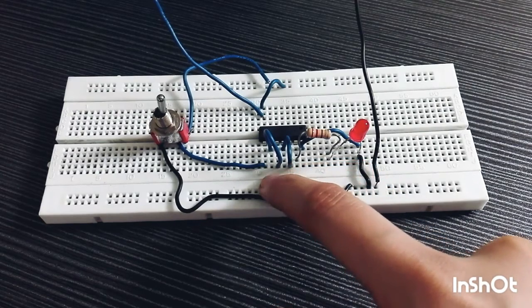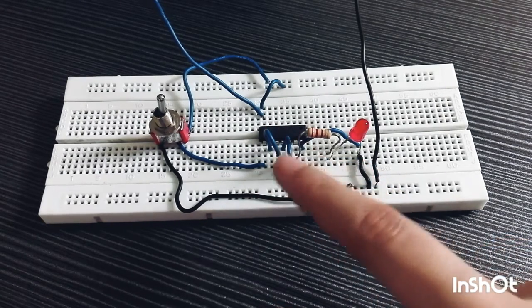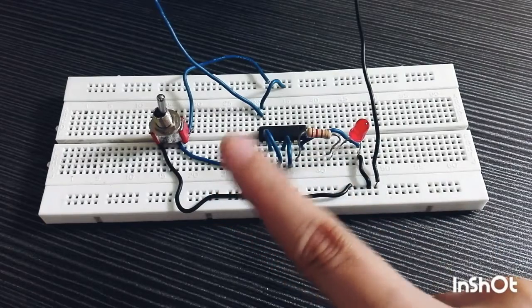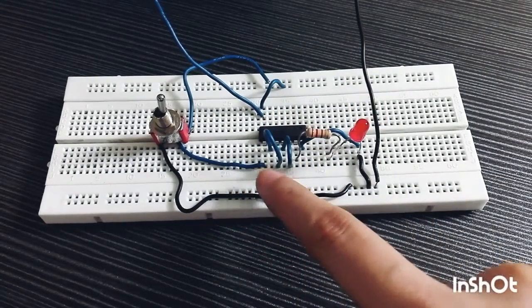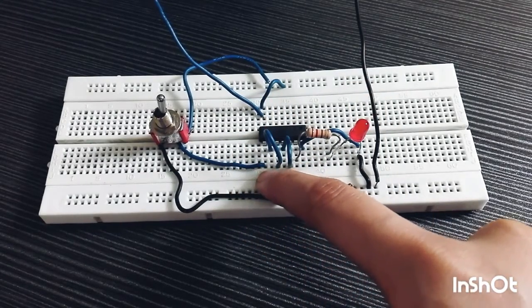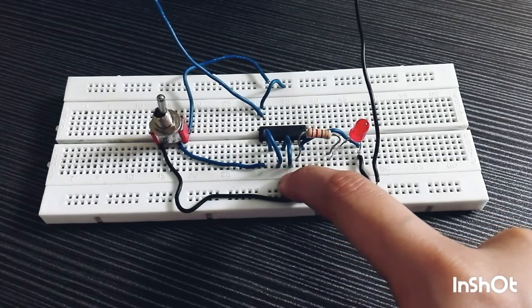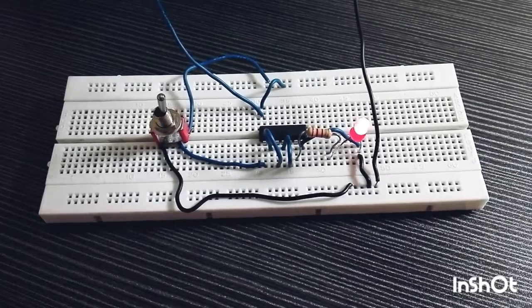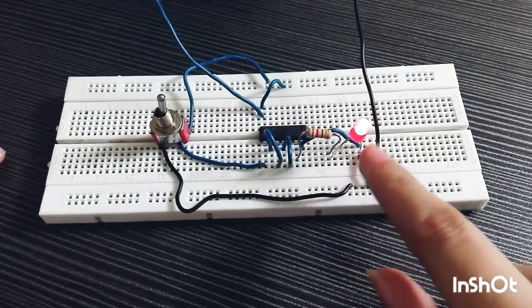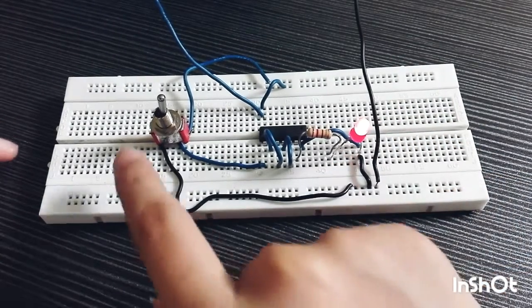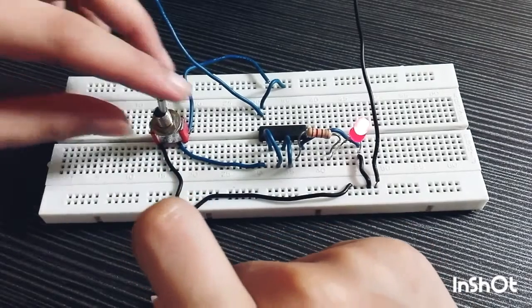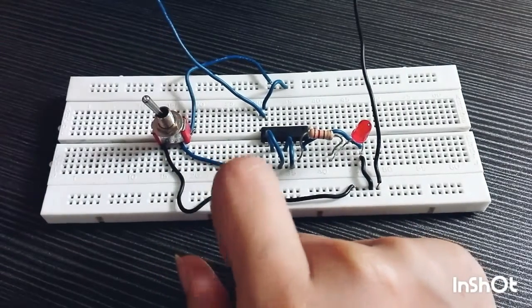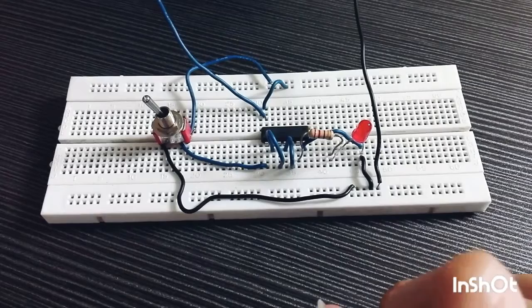Since the NOT gate is an inverter, our output and input will now be not the same, since the first procedure was inverted and then the second procedure is inverted again. Let's turn the power supply on. Here, if we have 1 input, we have 0 output. If we have 0 input, we will have 1 output.